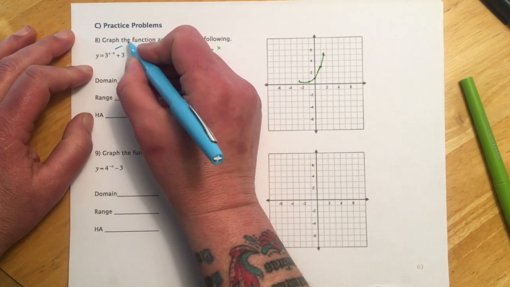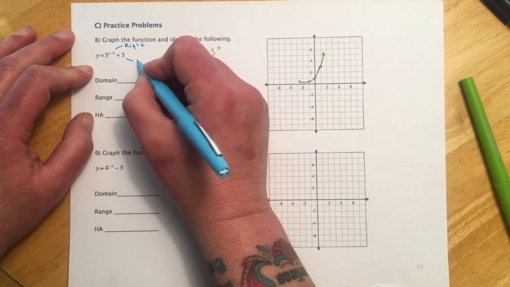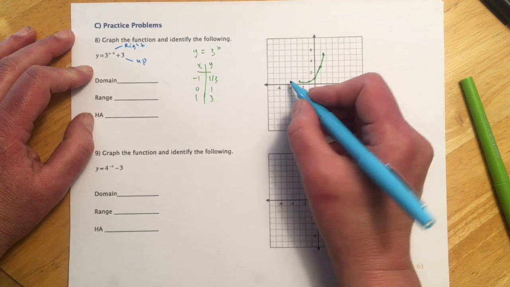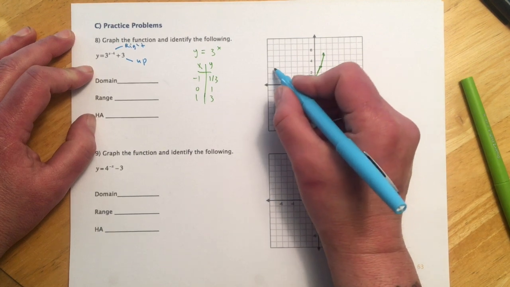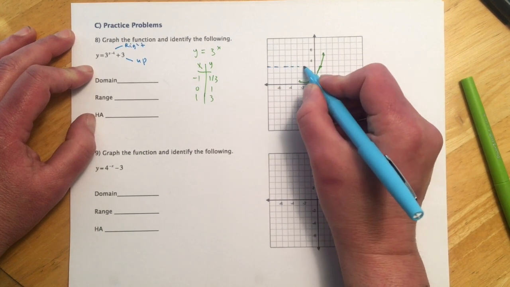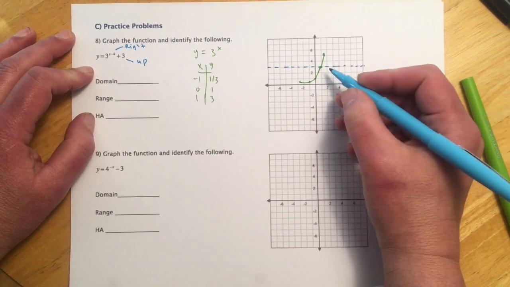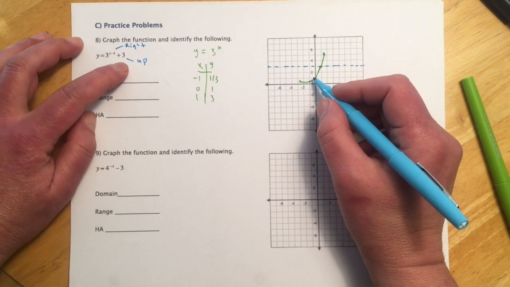So I got a -4 on the inside, so that's going to go right. And I have a +3, so that's going to go up. So once I figure out the up, then I can draw in my new horizontal asymptote. So it's going to go right here. And then I can just take each of these points and move them right 4 and up 3.